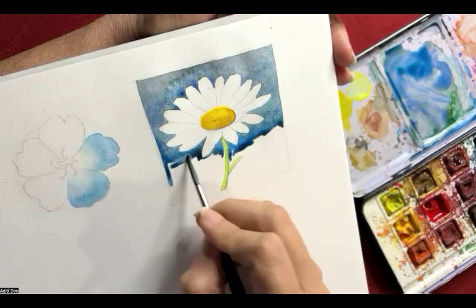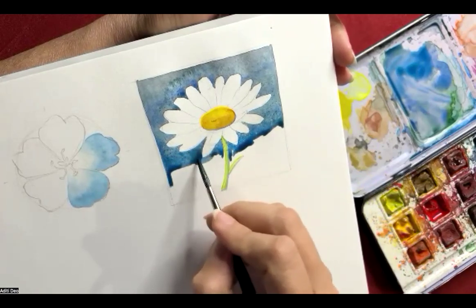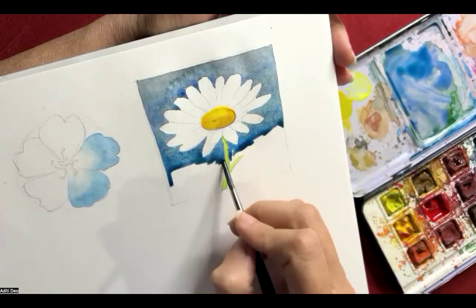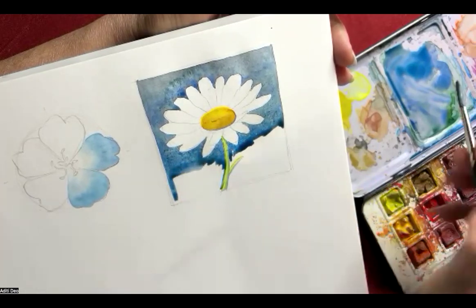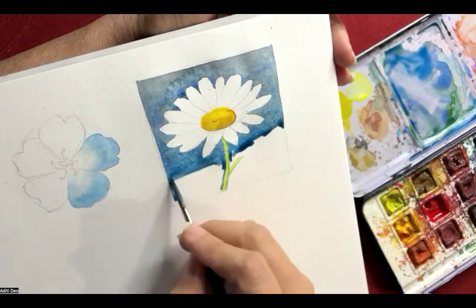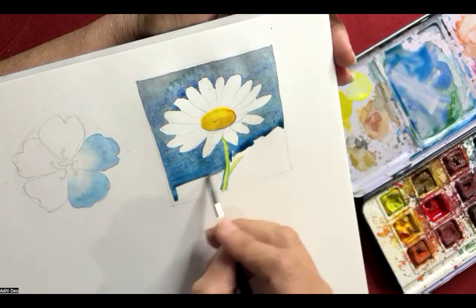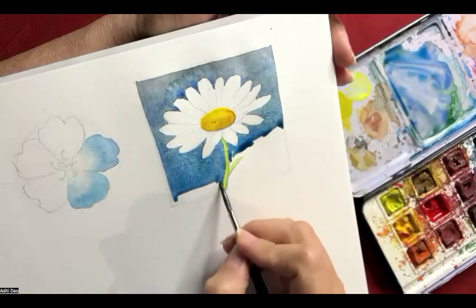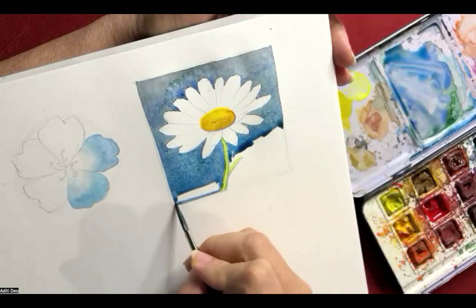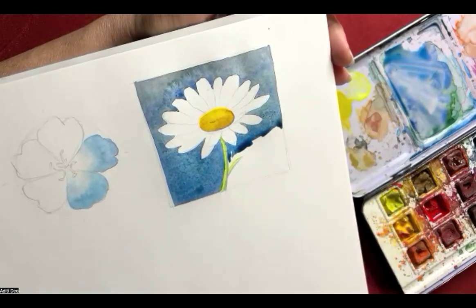Ideally, paint the left first so that your hand doesn't go over the painted section, and then come down like you would a normal wash. This section is still nice and wet.